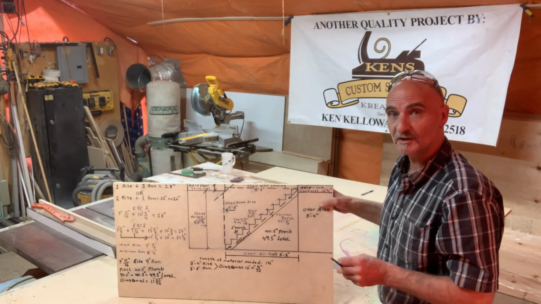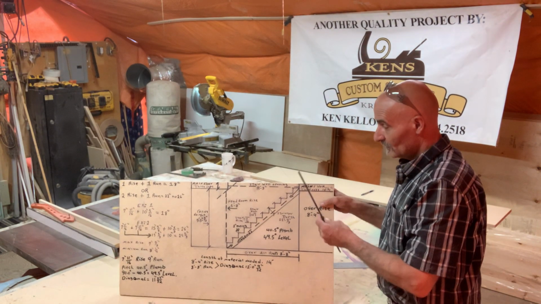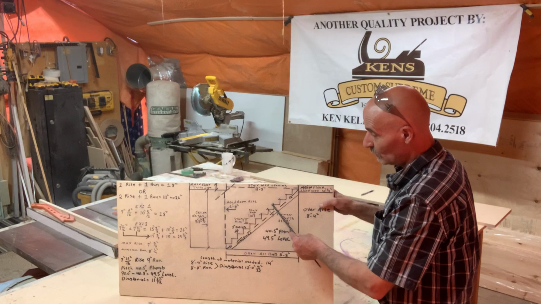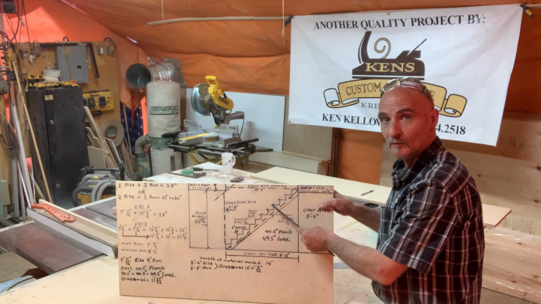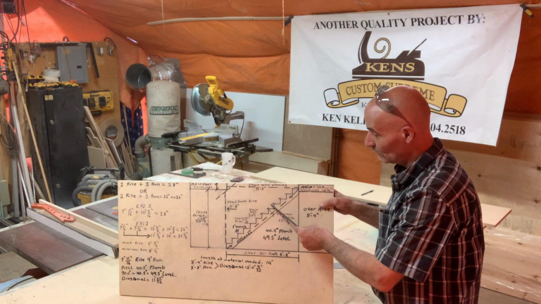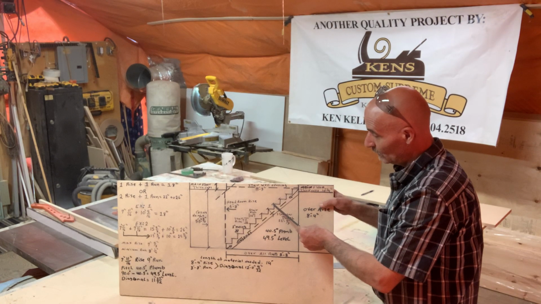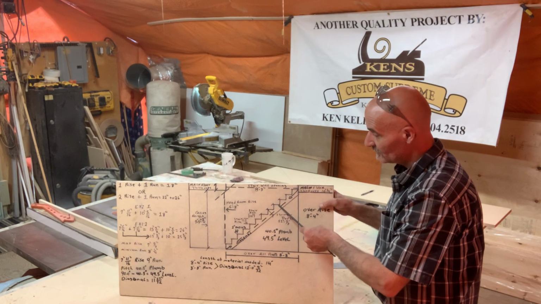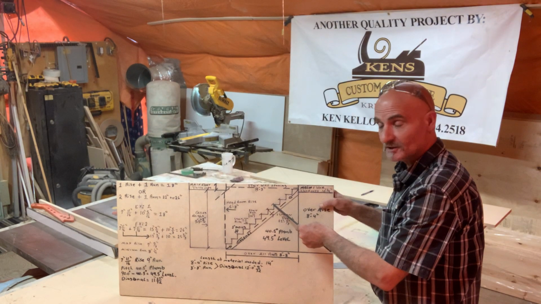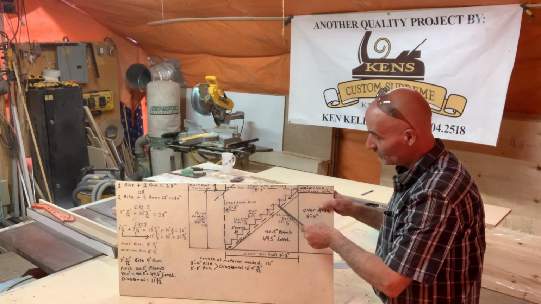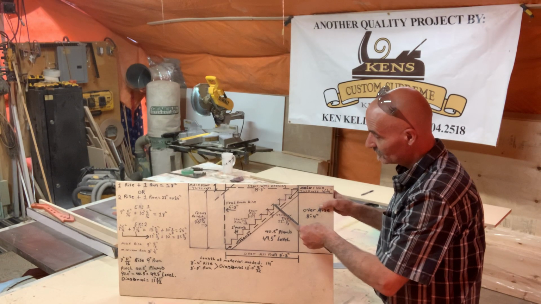So with the degrees, you don't take the 1 inch nosing into consideration when you're doing the degrees. So we know that we're having a 10 inch tread or a 10 inch run. You take off 1 inch, because that's what you're cutting out, 9 inches right here.